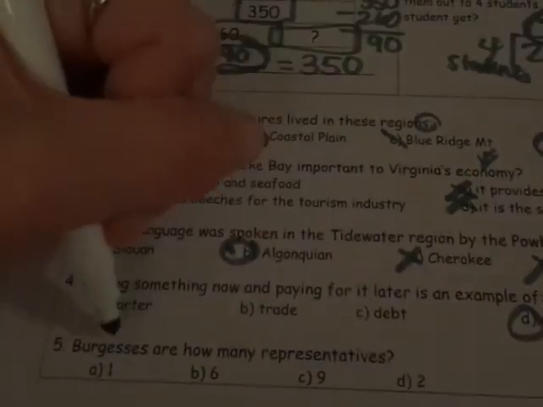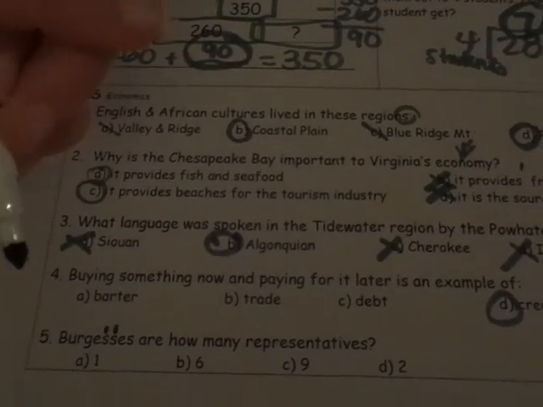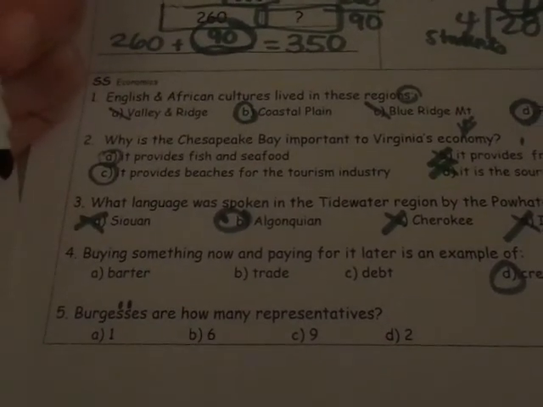And number 5, a review question. Burgesses are how many representatives? So here's how I'll help remember this. Burgesses have 2 S's, and that's the amount that it represents. It's 2.